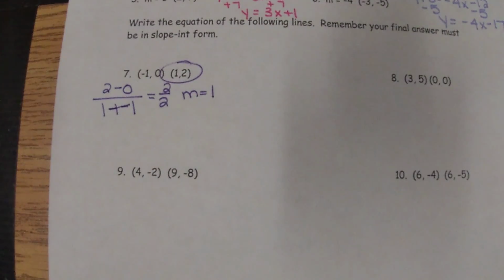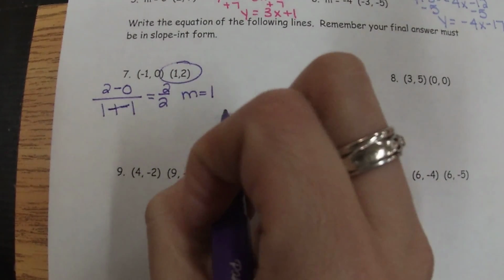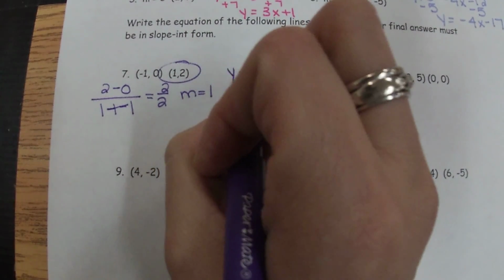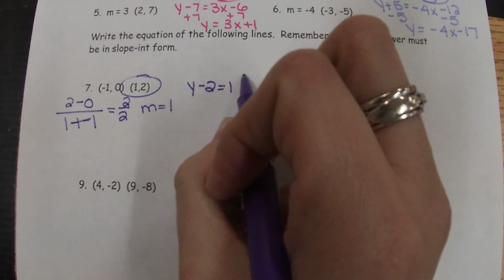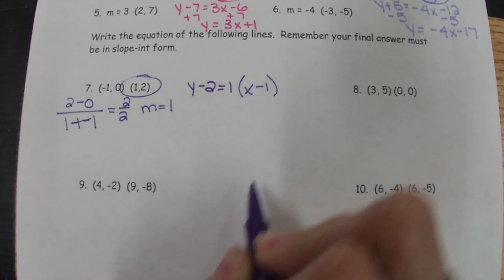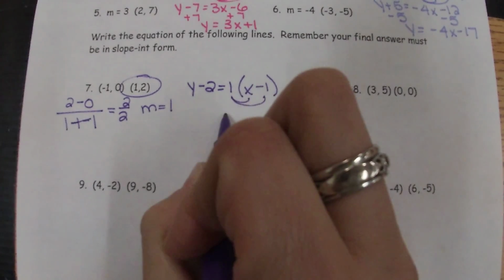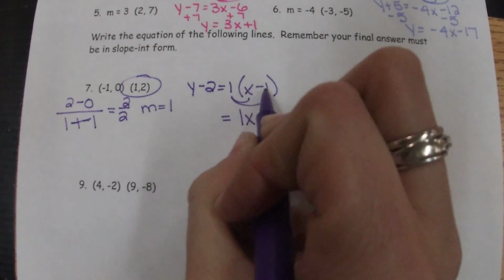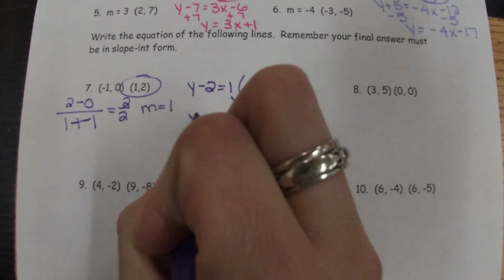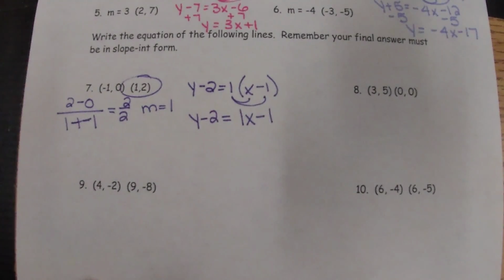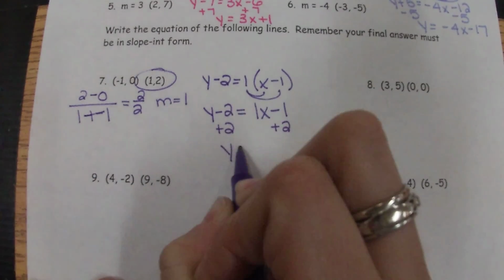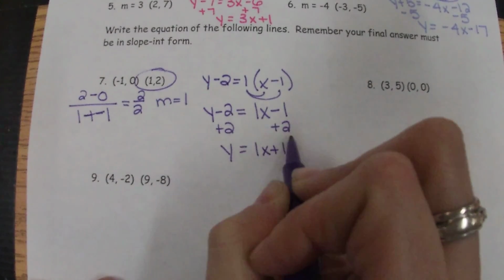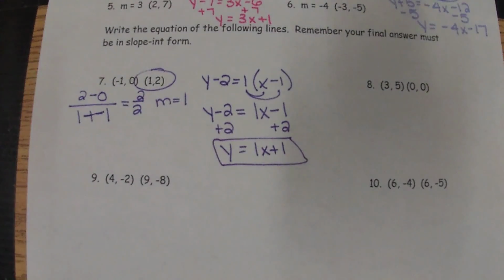I'm going to pick the point 1 comma 2. You could have picked a different point. So we'll plug that into point slope form. So I'll say y minus 2 equals 1 times x minus 1. I'll distribute, which will give me 1x minus 1. I'll then add 2 to each side, and I'll get y equals 1x plus 1.